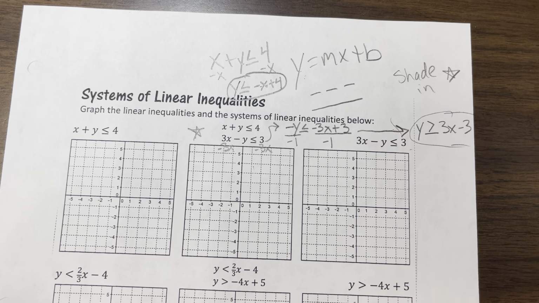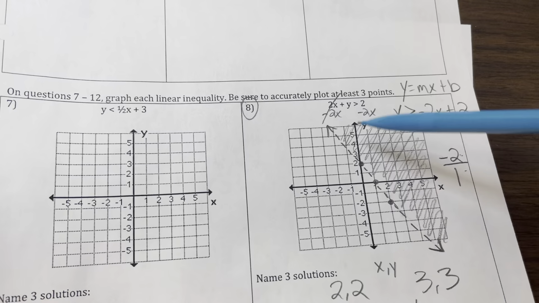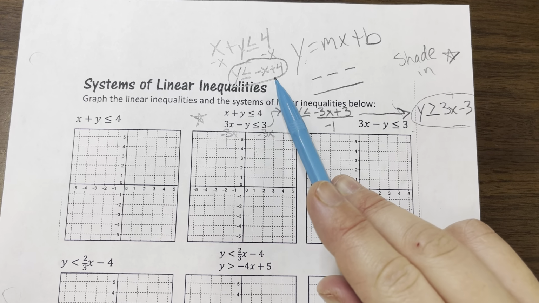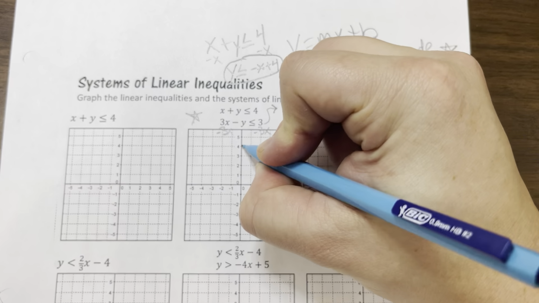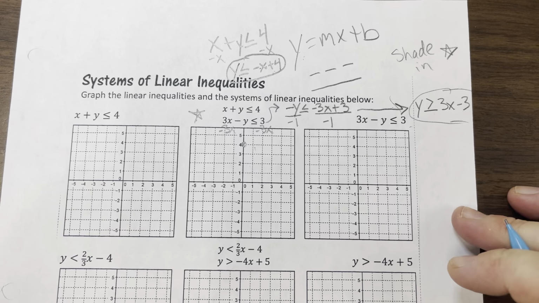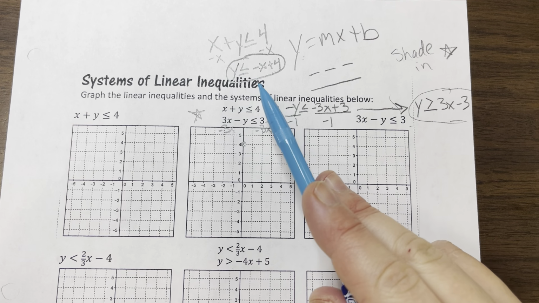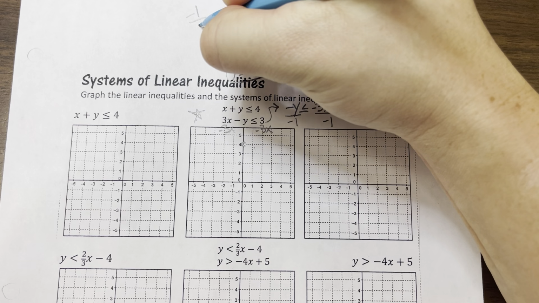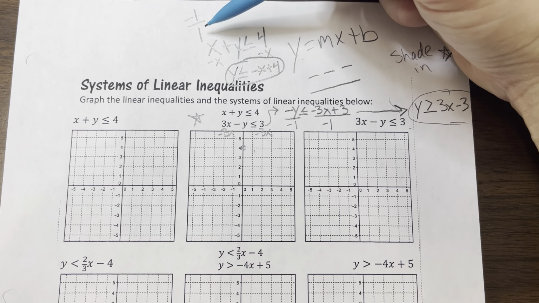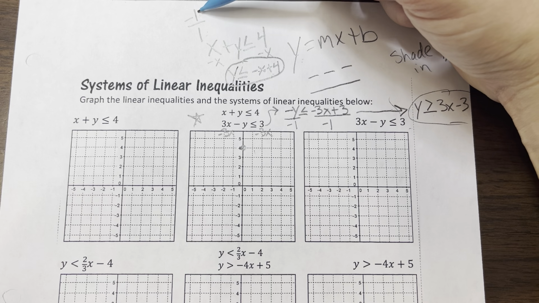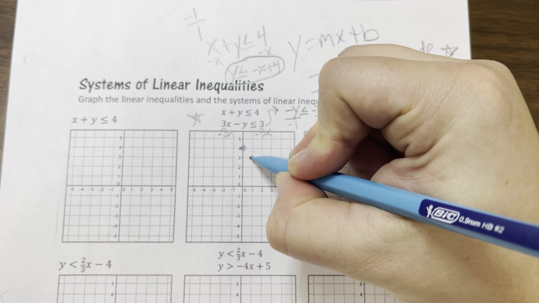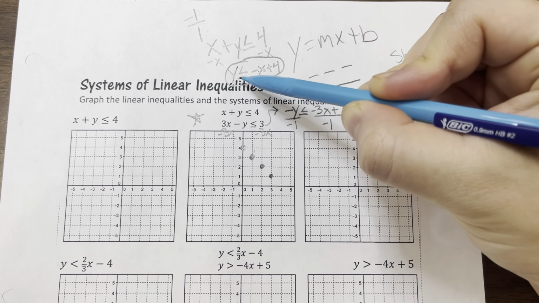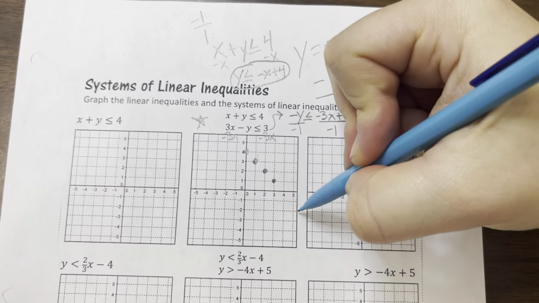So it's the same thing as what we just did here, except now we're going to have 2 of these and then 2 regions to shade in. Okay, I'm going to start with this one. My y-intercept is positive 4, so I'm going to go up here, make a point on positive 4. My slope is a negative 1x, so that means a rise over run of negative 1 over 1, down 1 over 1. And since we have an or equal to line underneath, this is going to be a solid line.